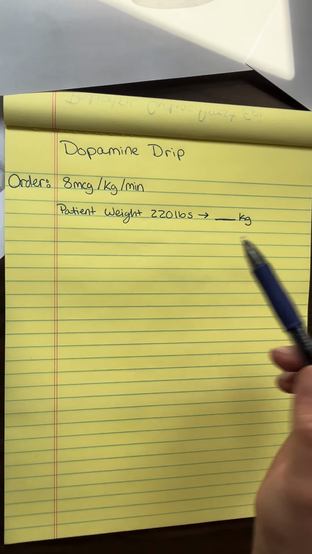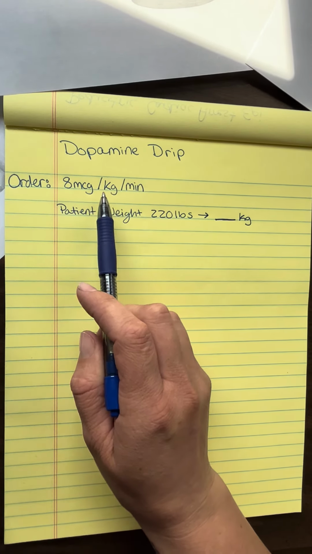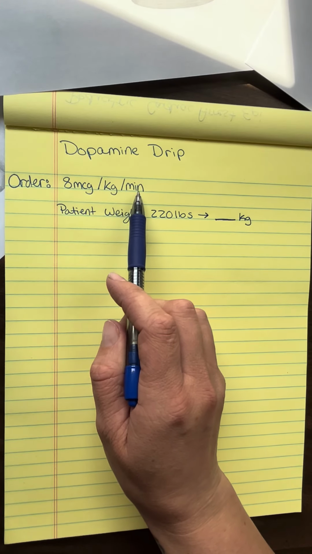Now we are going to do a dopamine drip, and we're going to do a long drawn out version, and then we're going to do a short version also. The long version is so you understand why the short version works. So here we go. Our order is to give 8 micrograms per kilogram per minute.